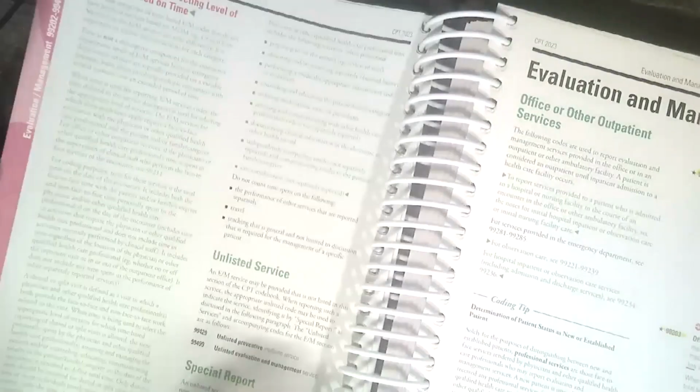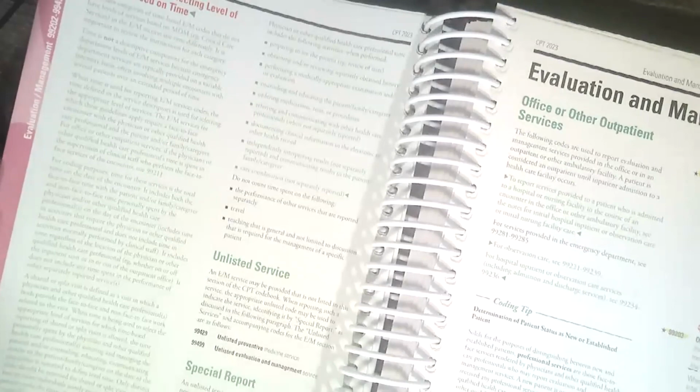All right, so once we get into the E&M section, which starts on page 13, then you can see what we're talking about when we talk about different levels. Okay, if you look on page 17, this is going to be hospital inpatient or observation services, and you can read all about what that is here.